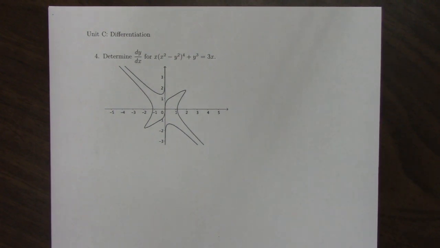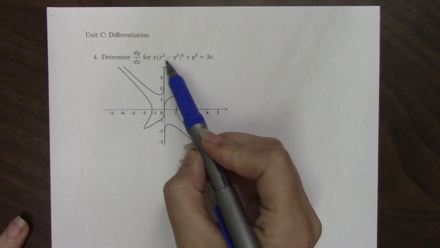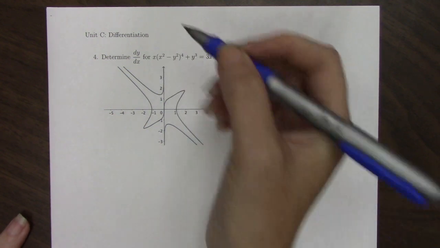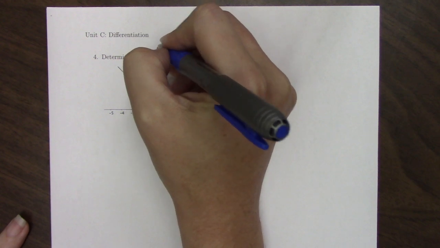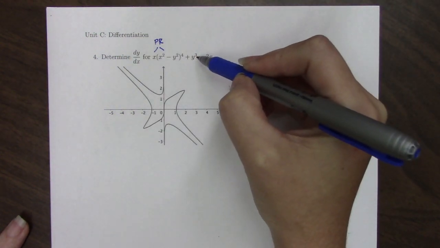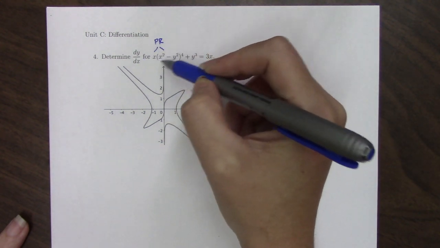Problem 4 says determine dy/dx for the following function. When we look at this equation, we can see that we have a term with an x times another term with x's and y's. So this is going to require a product rule. And then we have a term with just a y, and a term over here with just an x. So let's worry about this product rule first.